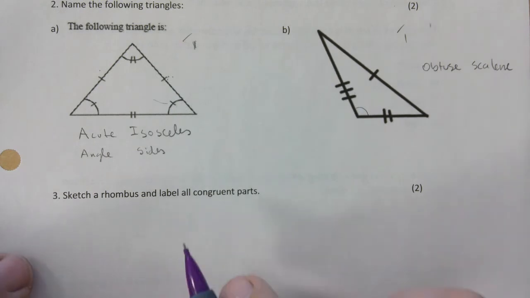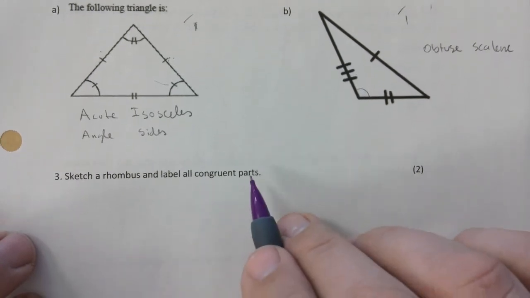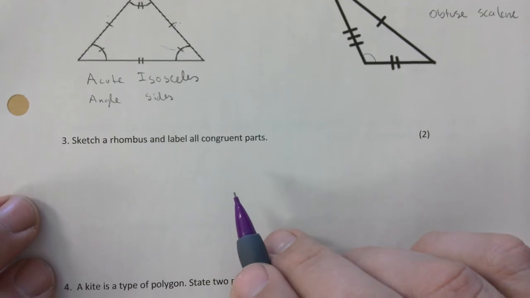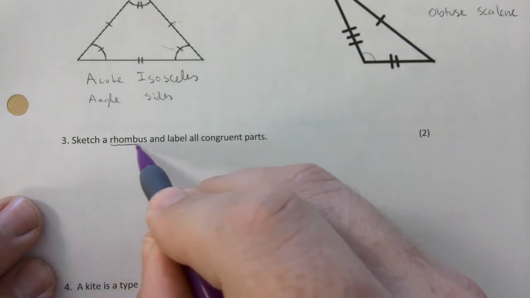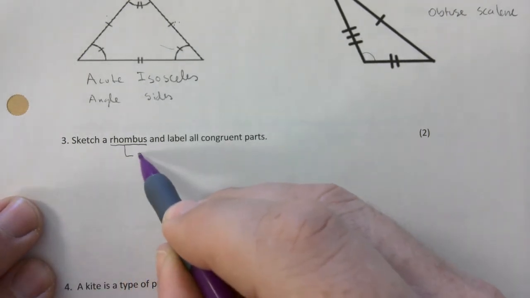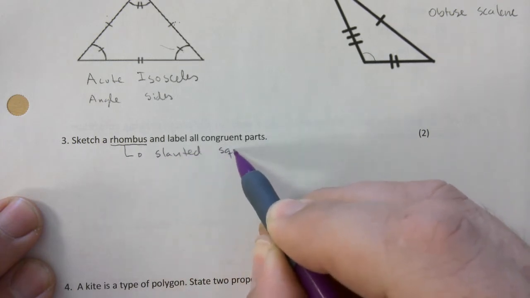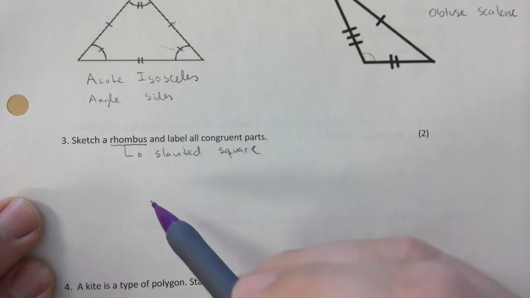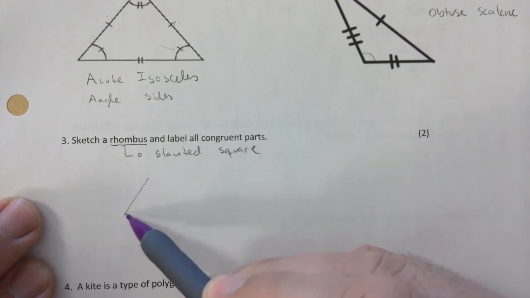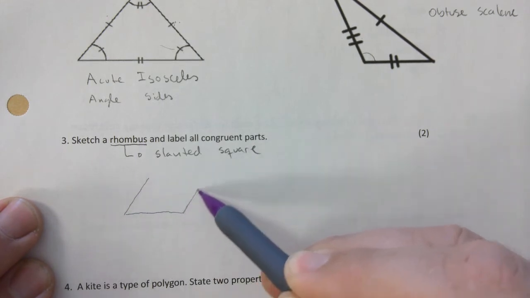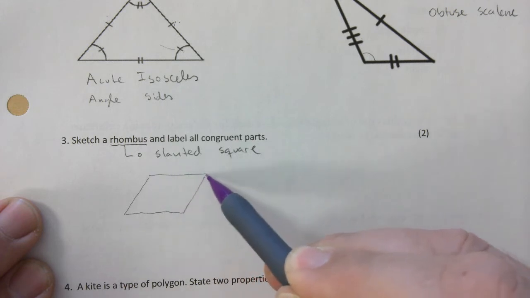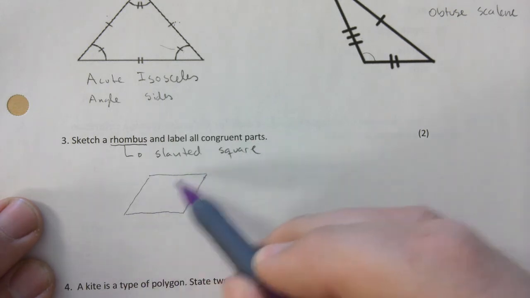Sketch a rhombus and label all congruent parts. A rhombus is really a slanted square. That's what I call it, slanted square. That's what you think of, right? So essentially, it's just gonna be slanted. The sides should look the same.